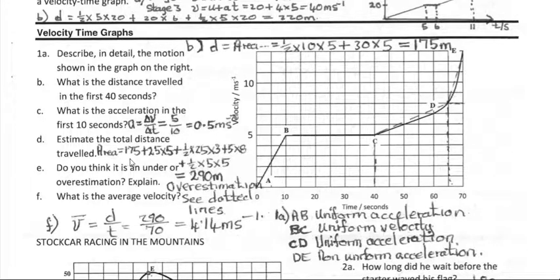So we've got this area of 175, which we calculated in part B. That's all the way from A to C. Then you've got this area in here, which you've got to calculate. So there's a half times 25 times 3, plus this 5 times 8, and then plus a half times 5 times 5. So that gives 290 meters. See if you get the same one if you do that.